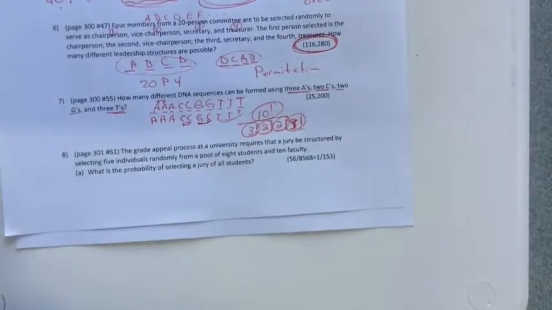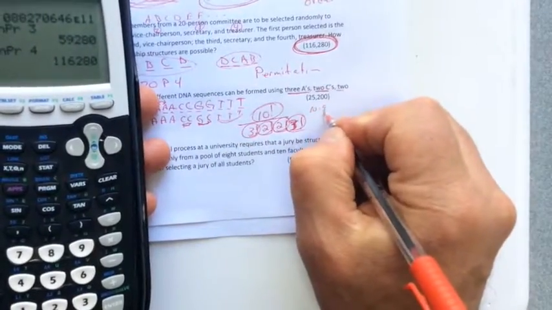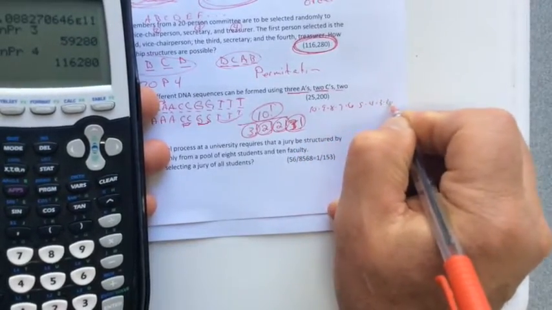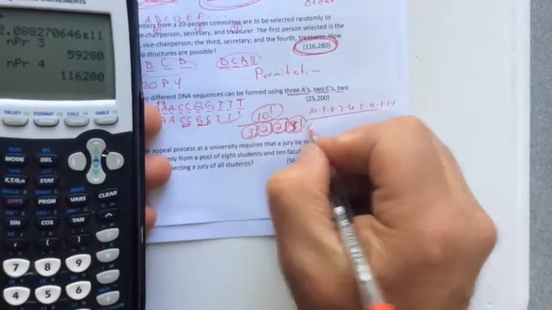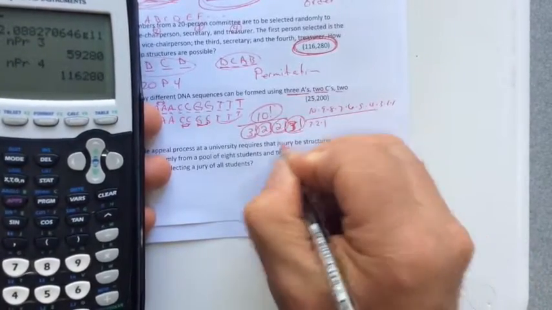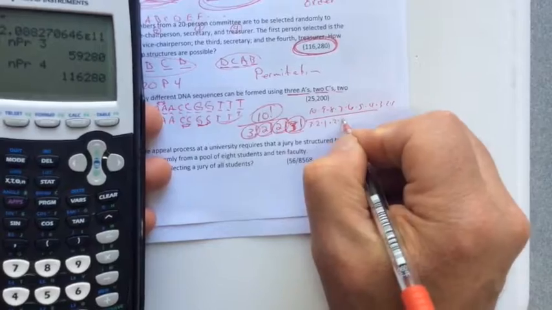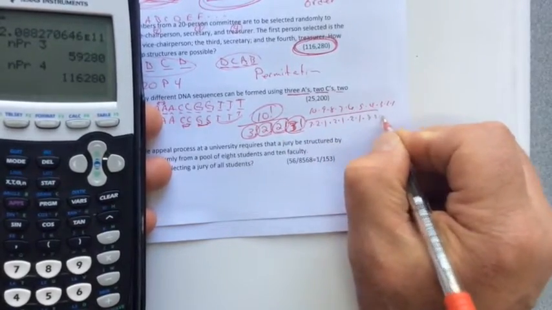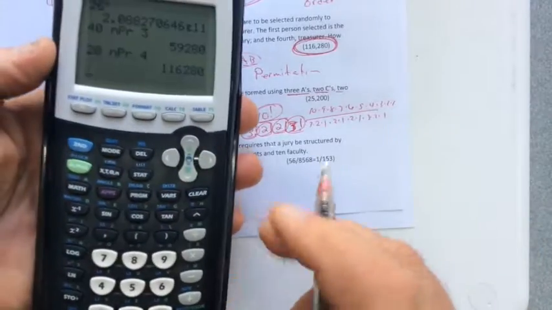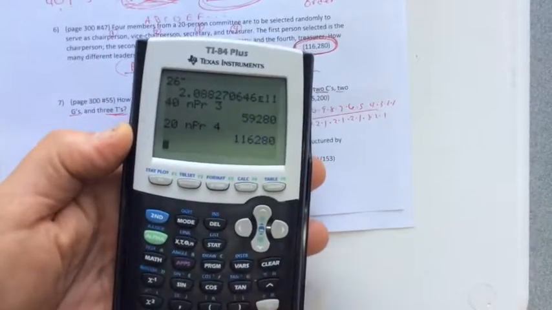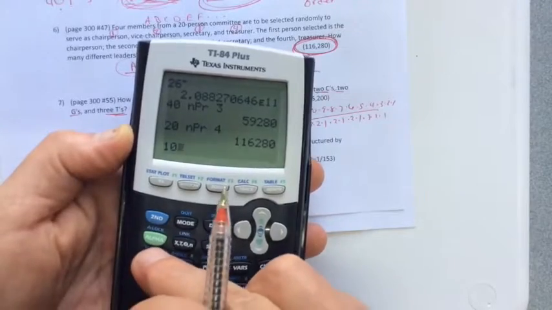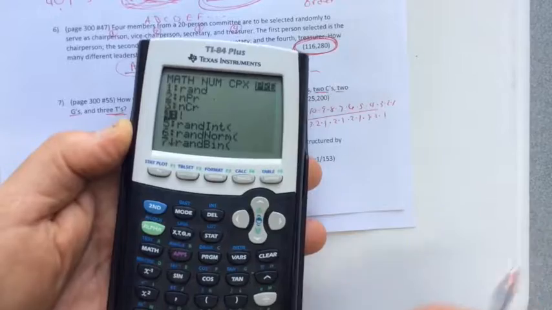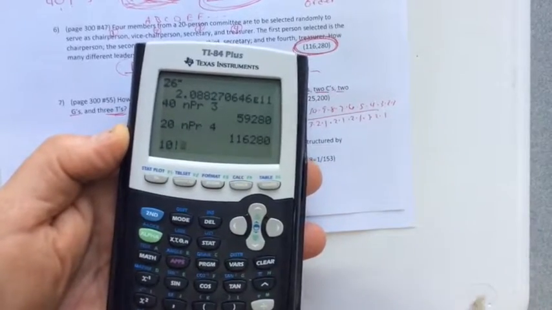The way we put that in our calculator, that really means 10 times 9 times 8 times 7 times 6 times 5 times 4 times 3 times 2 times 1, divided by 3 times 2 times 1, divided by 2 times 1, divided by 2 times 1, divided by 3 times 2 times 1. But since we have that button on our calculator, we have 10, remember it's under math probability, and it's the 4th one down. There's the 10 factorial.